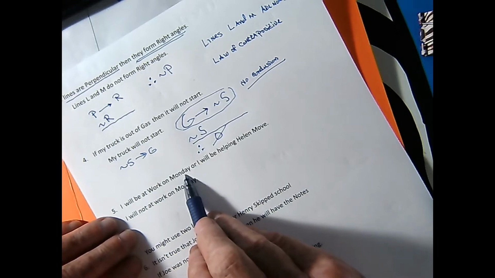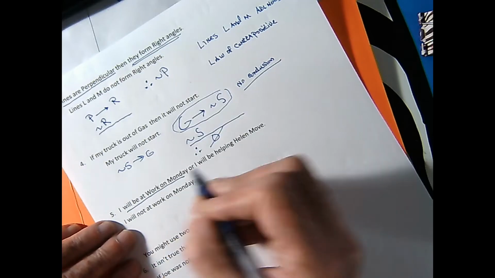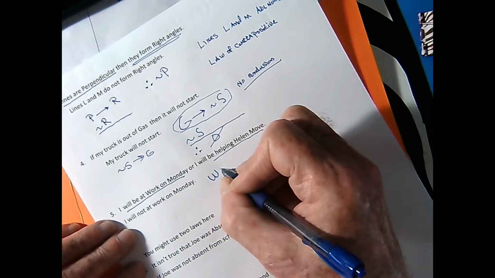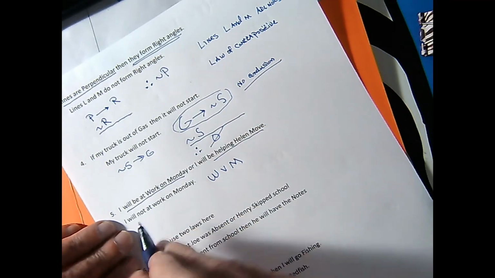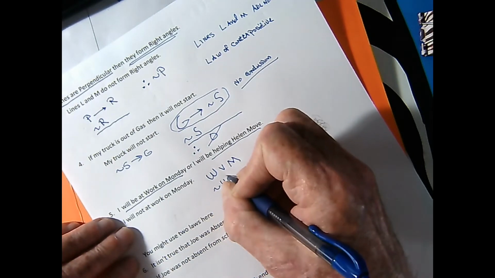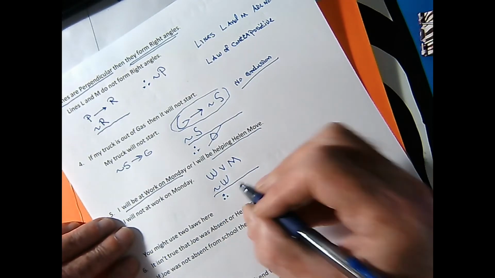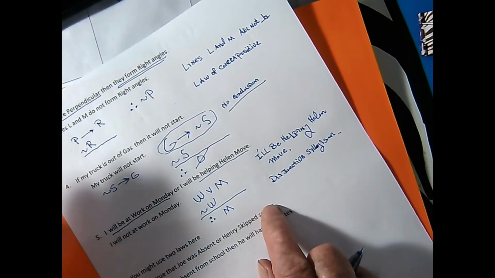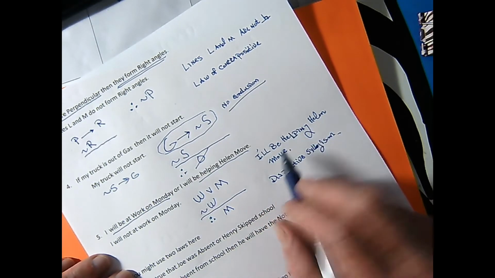I'll be at work on Monday, or I'll be helping Helen move. I'm going to use W for work on Monday. In helping Helen move, I'm going to use M. I'll be at work on Monday, or I'll be helping Helen move. I am not at work on Monday. Not W. What conclusion can you draw? M. So you write on the side, I concluded M. What does that represent? I'll be helping Helen move.